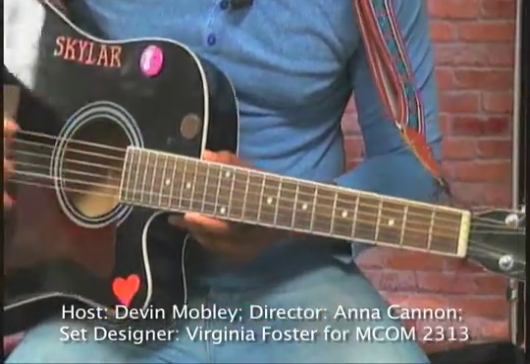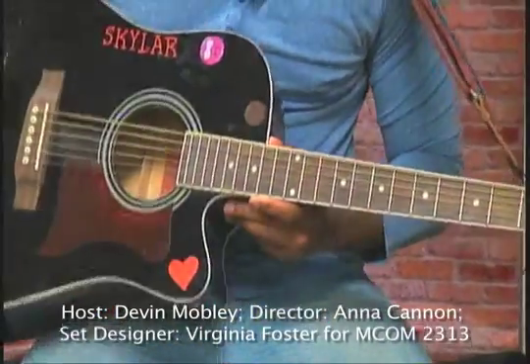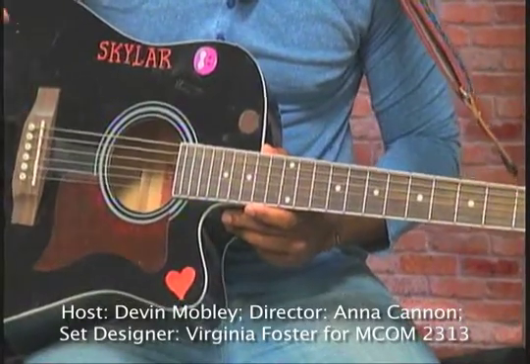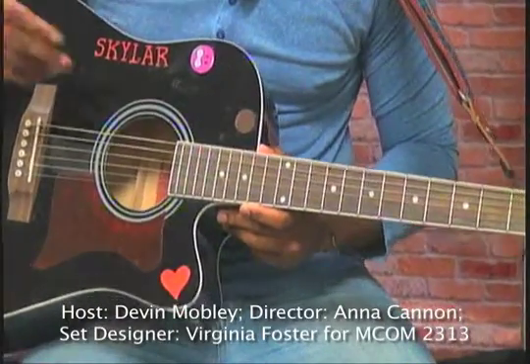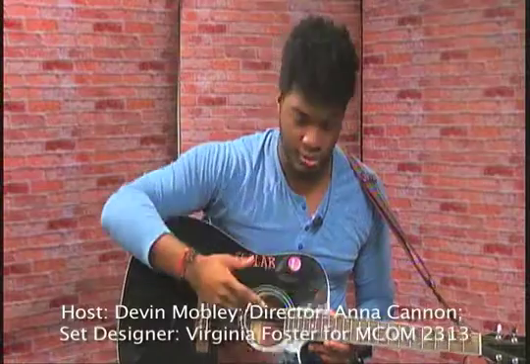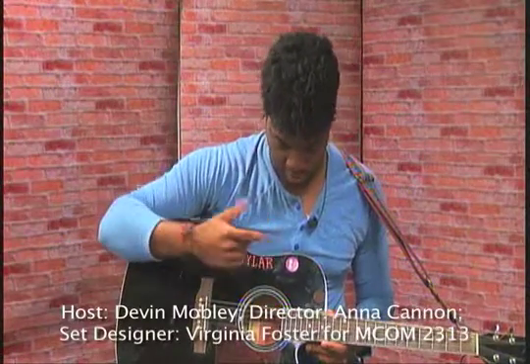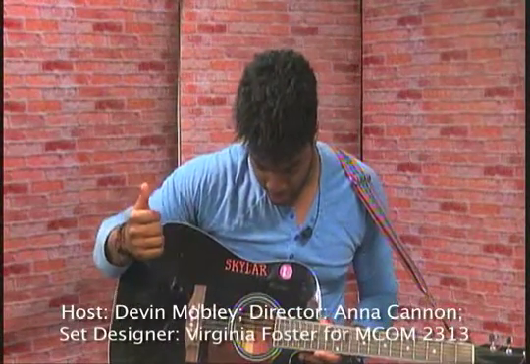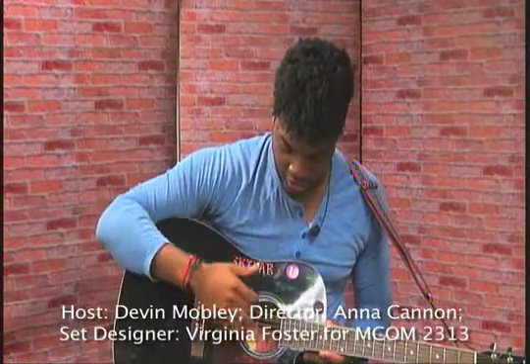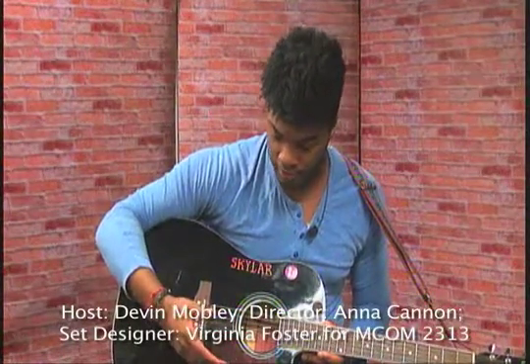So then we move to the body here. As you see, I can customize my body. Added a few things on here. A heart, Skylar, because that's my guitar's name. This used to be a smiley face, but it's gone now. And here's a smiley face. Well, it's kind of like an angry face, I guess. So yeah, you see the acoustic hole, or the sound hole, some people call it.